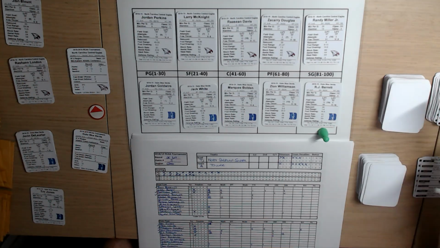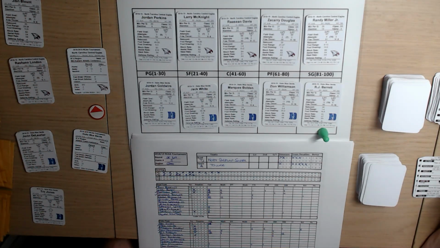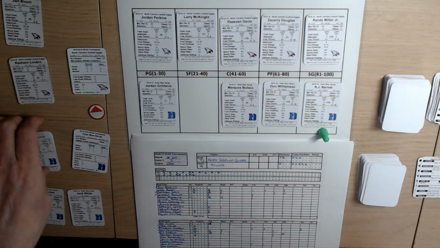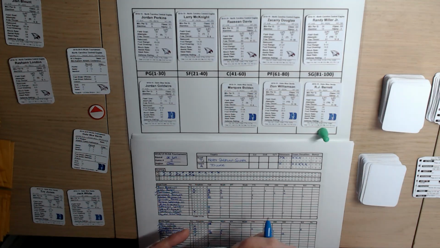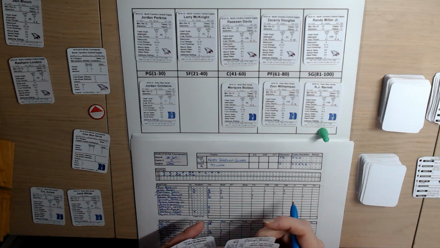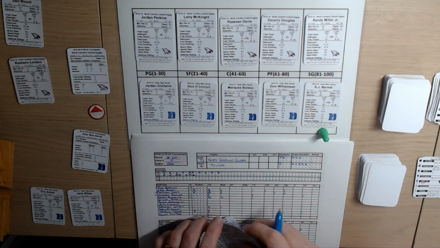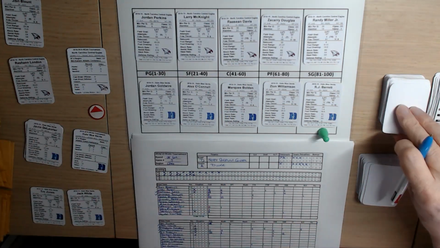We're going to consult the Z chart. Small forward must come out. Jack White has just come back in, but he's going to go out again. And Alex O'Connell comes back in again.